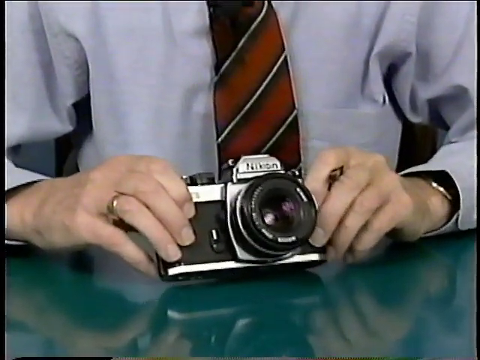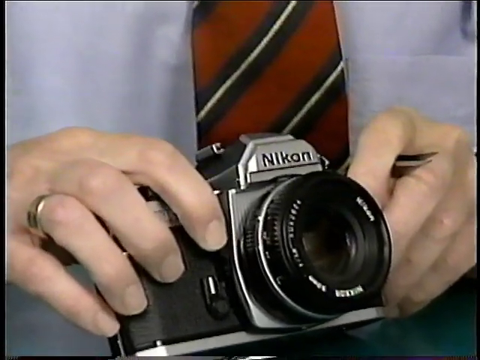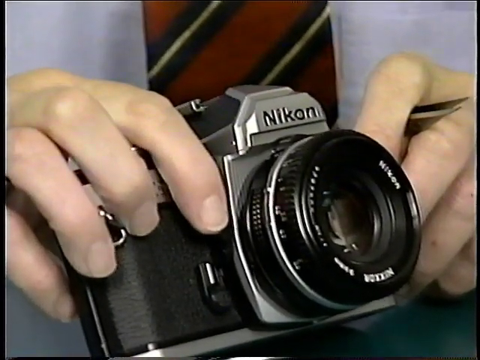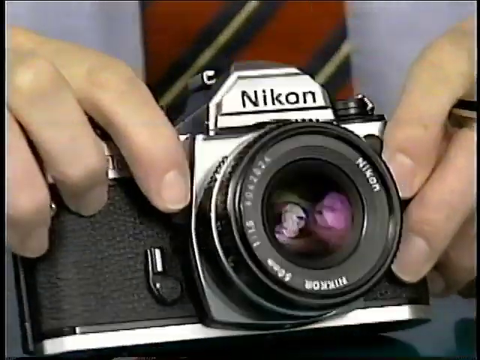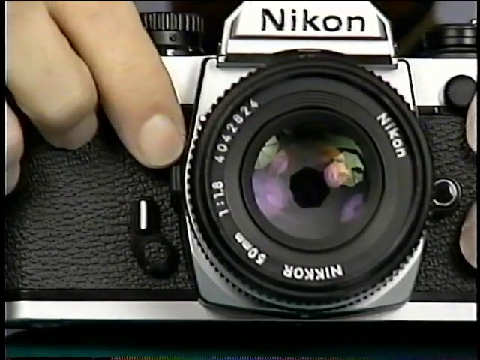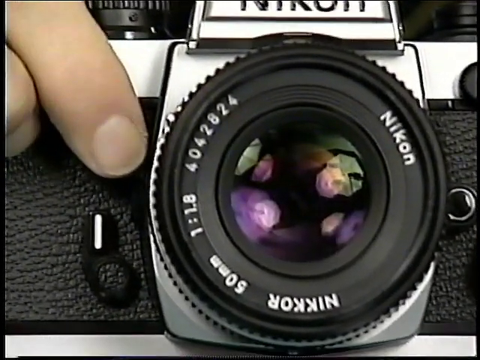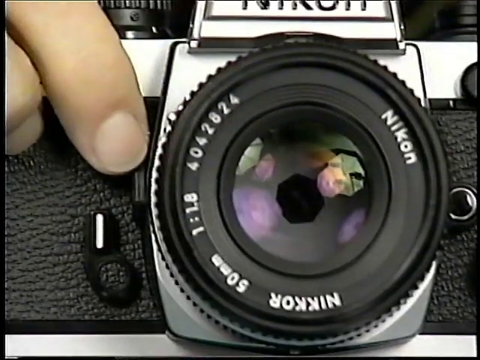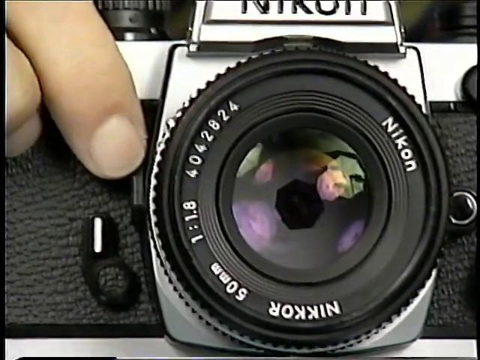The last consideration on this camera will be depth of field and depth of field preview. A lot of people have questions about that. There is a button on the side of this camera which is called the depth of field preview button, and physically what it does when it's pressed is close the diaphragm to the aperture that the photographer has selected to take the picture or make the exposure.